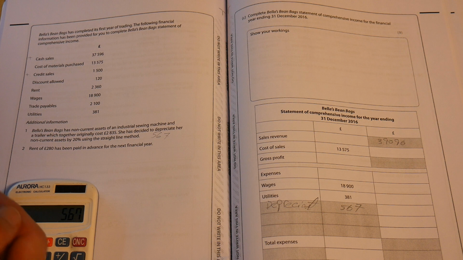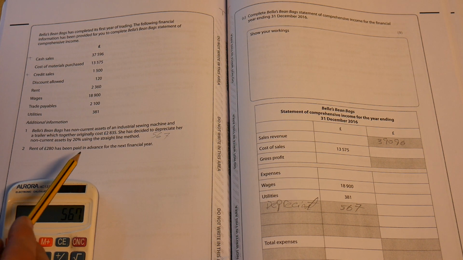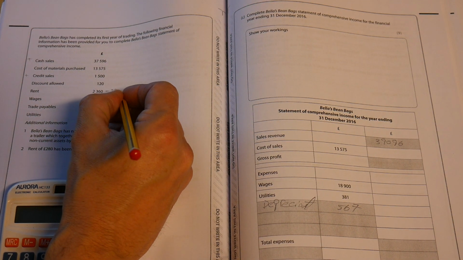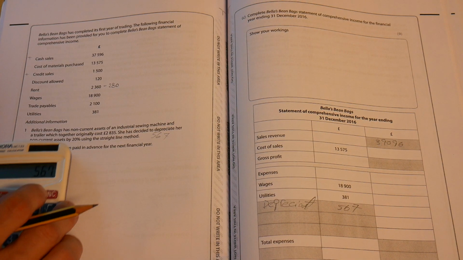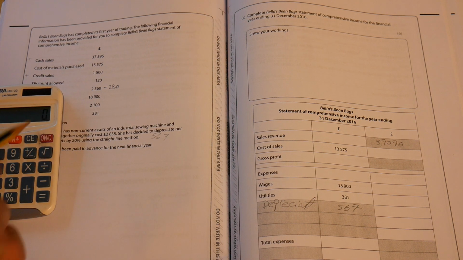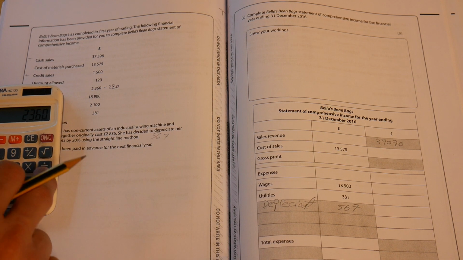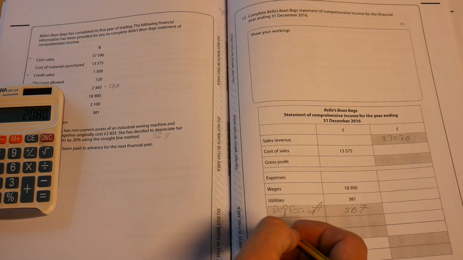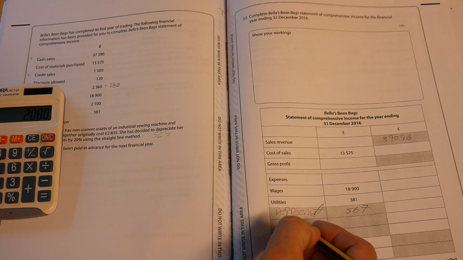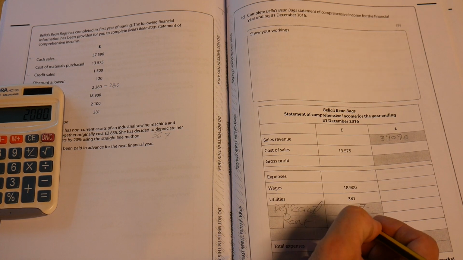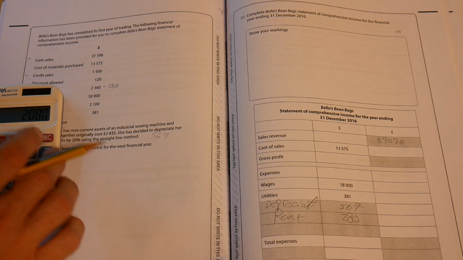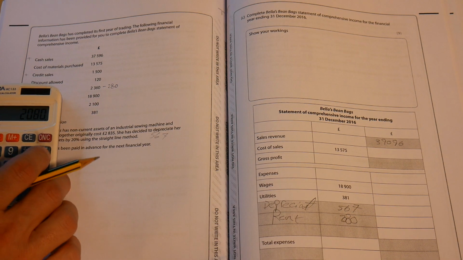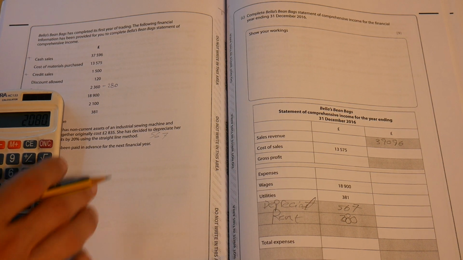We've also got rent of £280 that has been paid in advance for the next financial year. Okay, so we can actually deduct £280 from that rental cost. So let's just do that, and then we can add that in. Minus 280 equals 2,080. So we've got our rent there, and there it is. 2,080, of course I mean. Okay, that's looking all right.